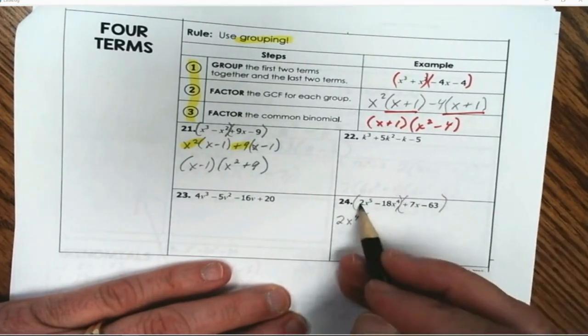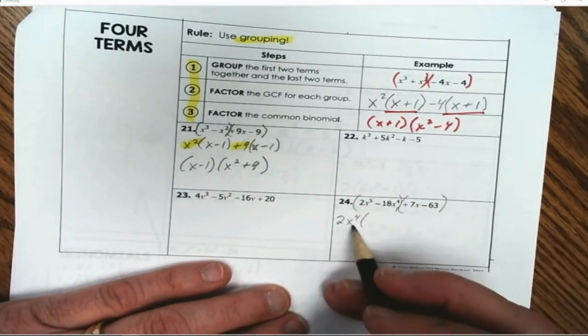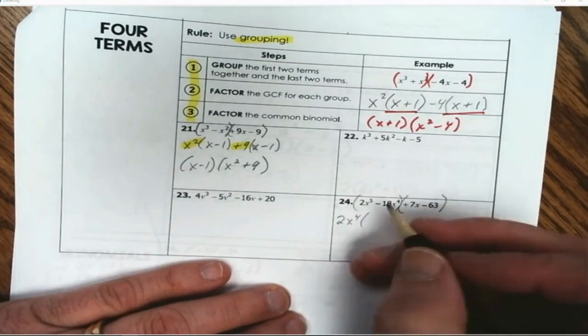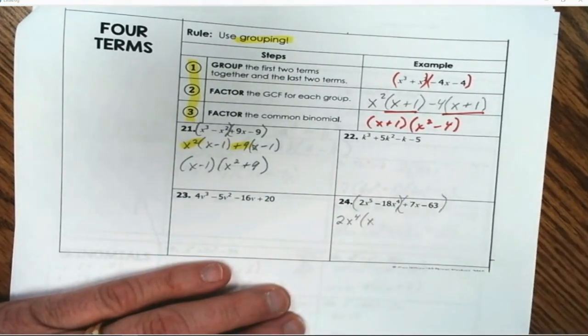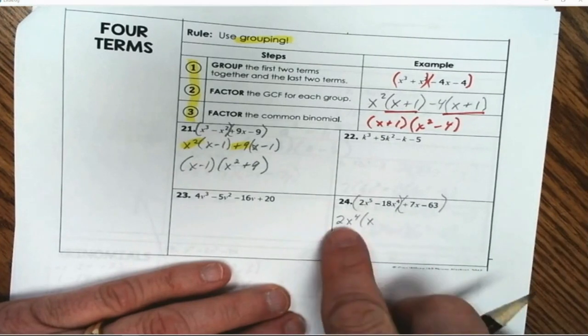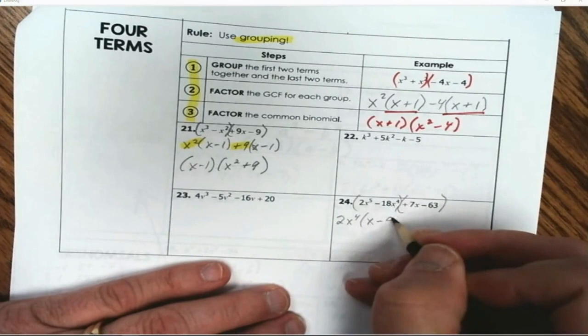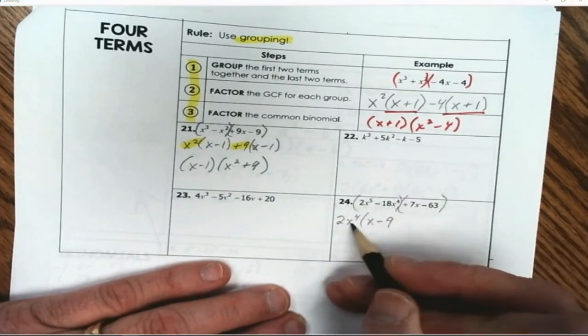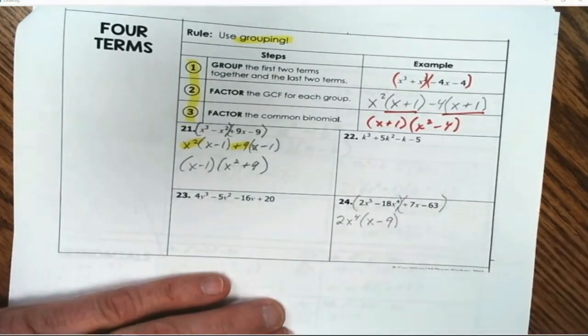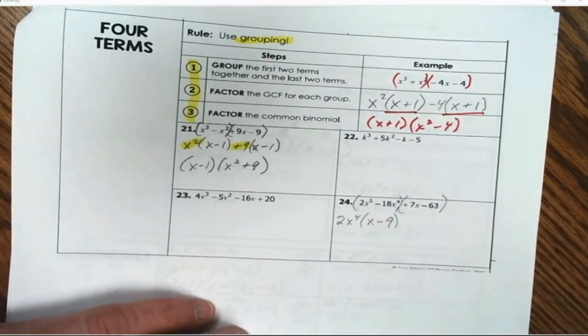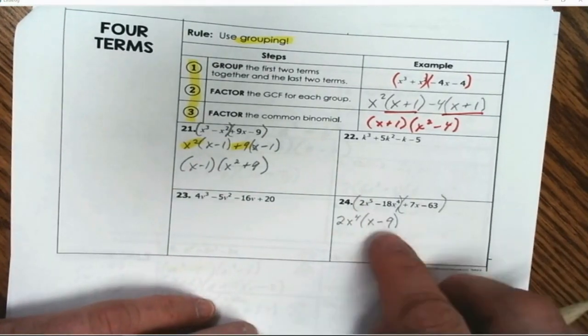So when we factor out 2x to the 5th, we're factoring out 2x to the 4th from that. All that's left is an x. And when we factor negative 18 divided by 2, that's 9. X to the 4th, x to the 4th, yep, that's it. X to the 4th got taken out. It's just 1. 9 times 1.